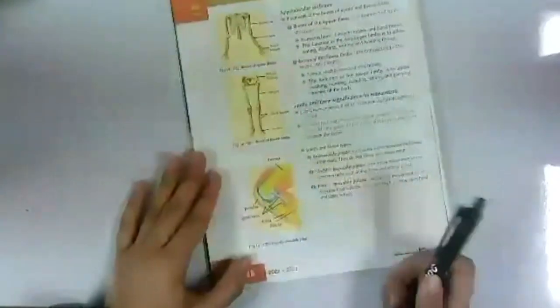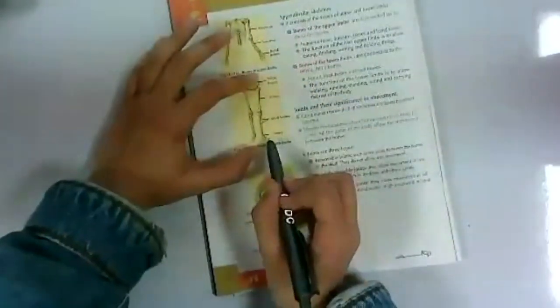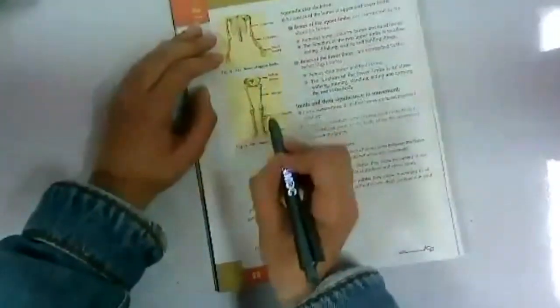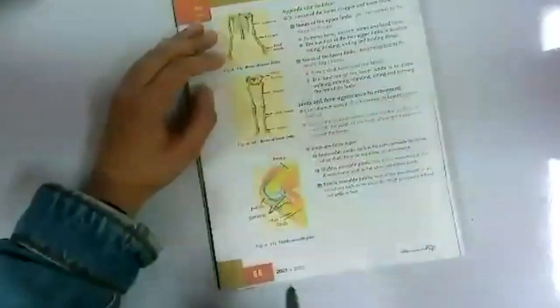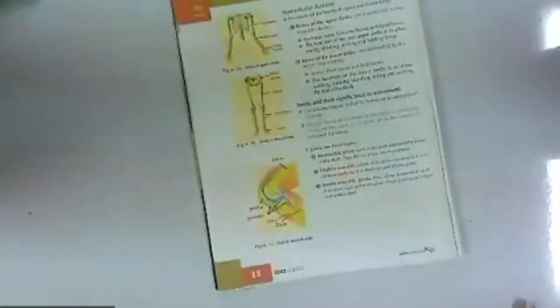Femur, shaft, and foot bones are connected to pelvic bones. It's the lower limb bones.